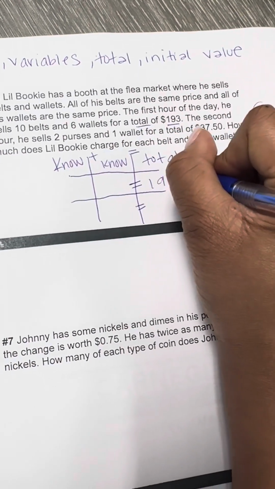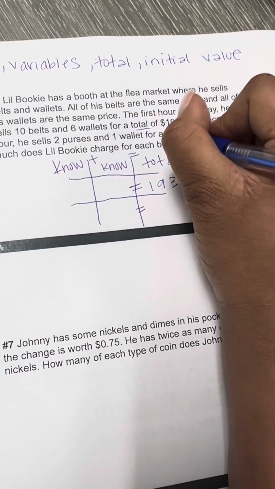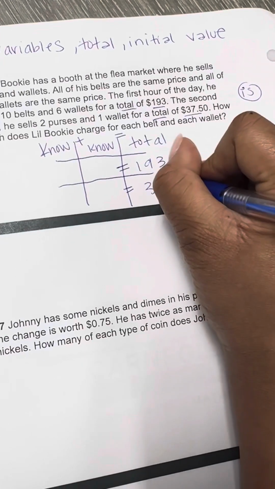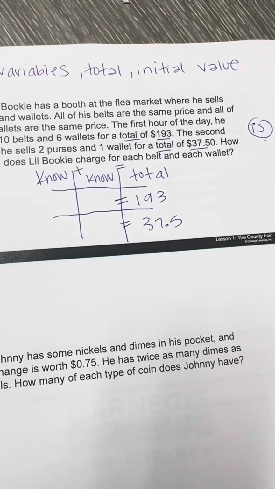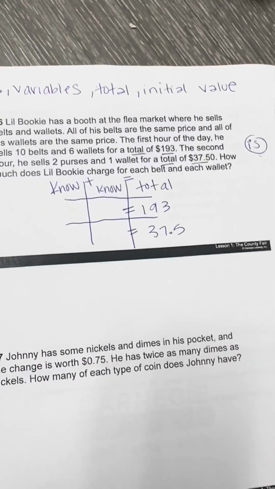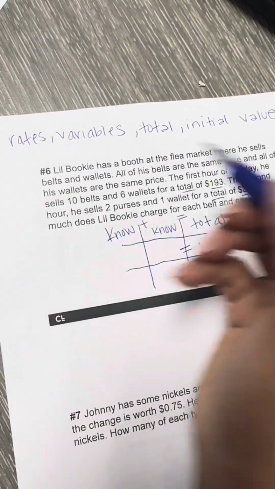193, write that down. Our other total, we have 37.50. Again, definitely hot words: is, was, charged. Okay, we've got 10, so rates, right?